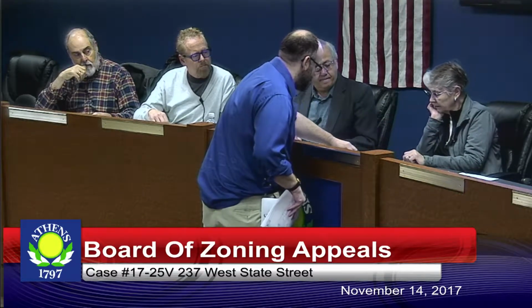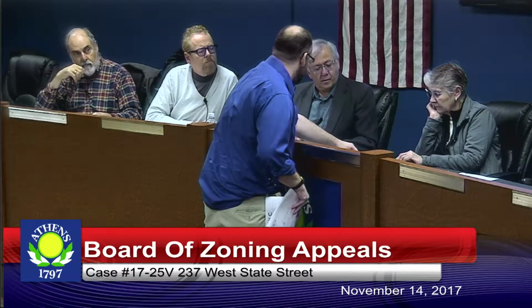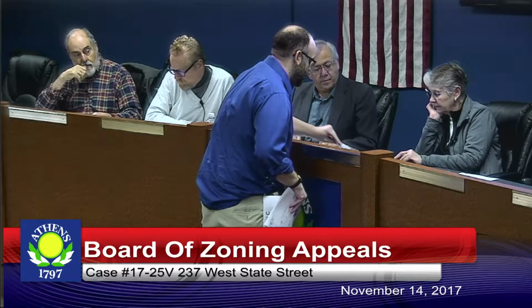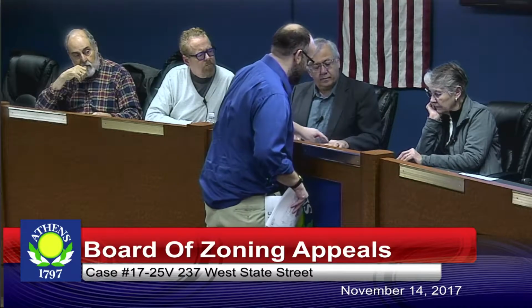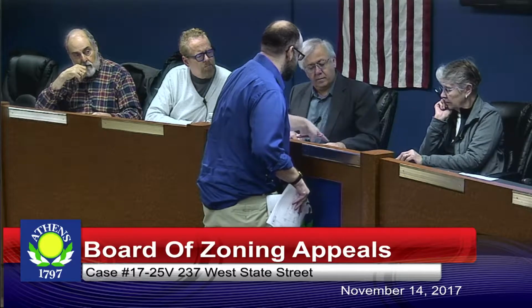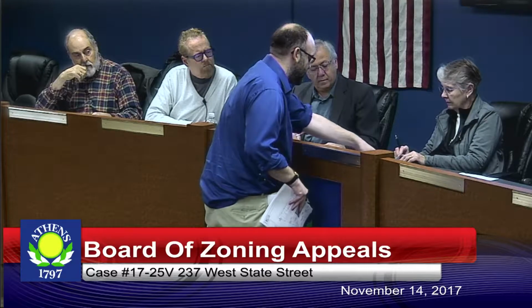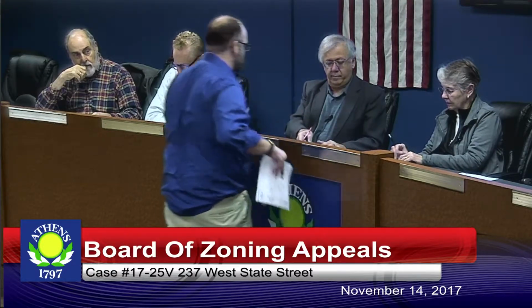This is the edge of the building right here, where the storage area will be. And this is just standing in one place and turning. So you can see the building will be here, and then the dumpsters are right next to it.